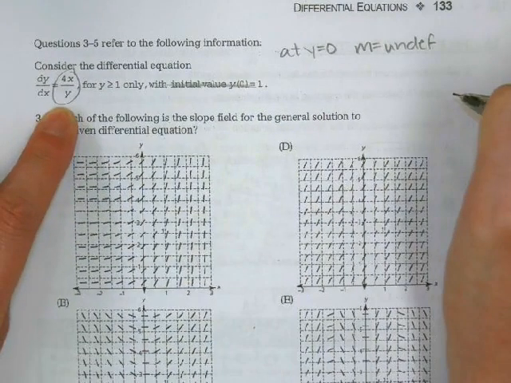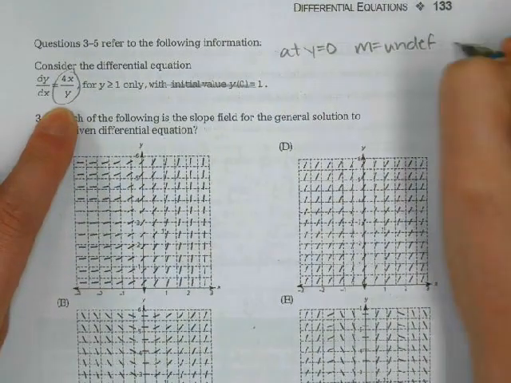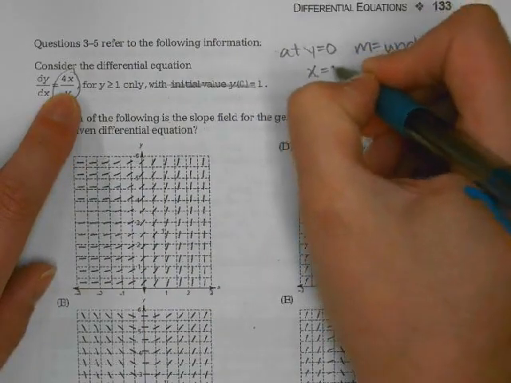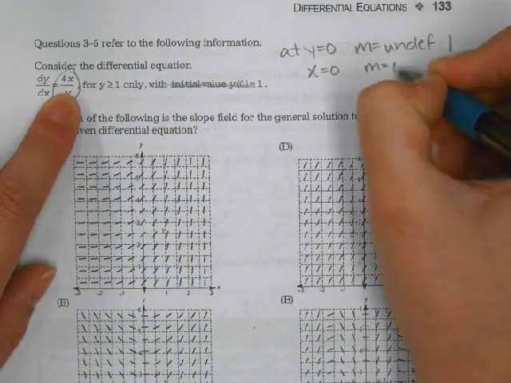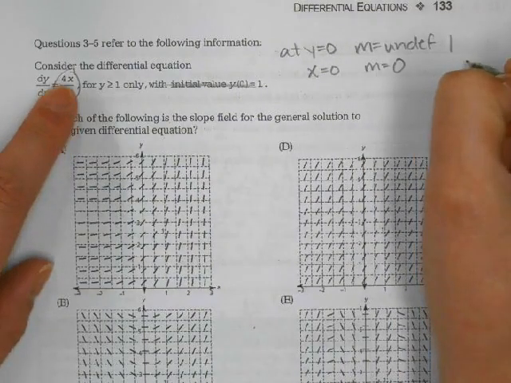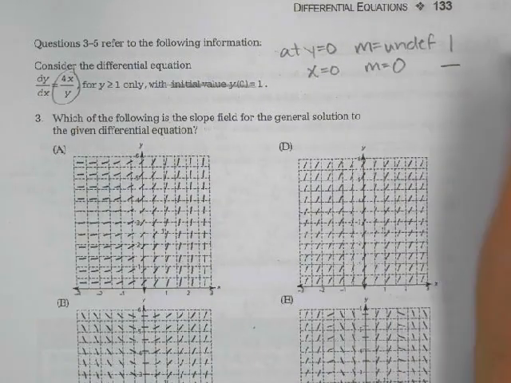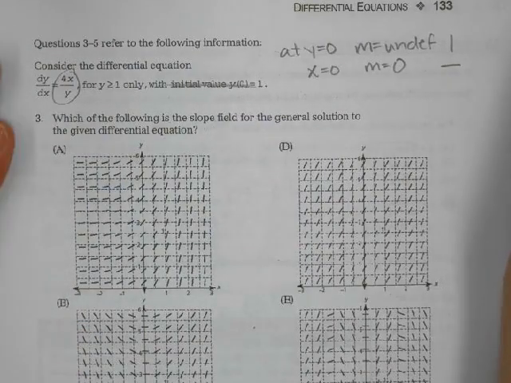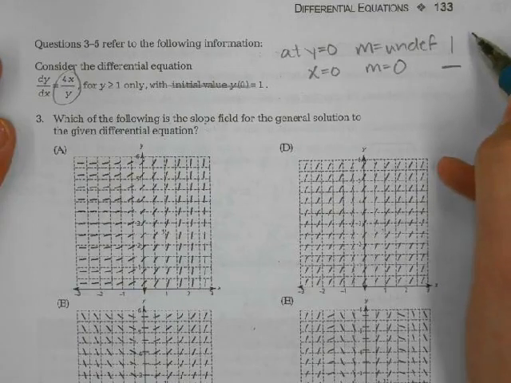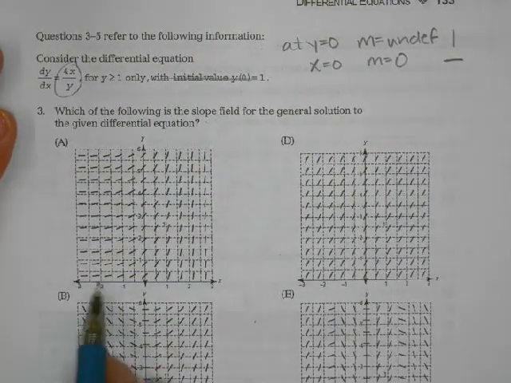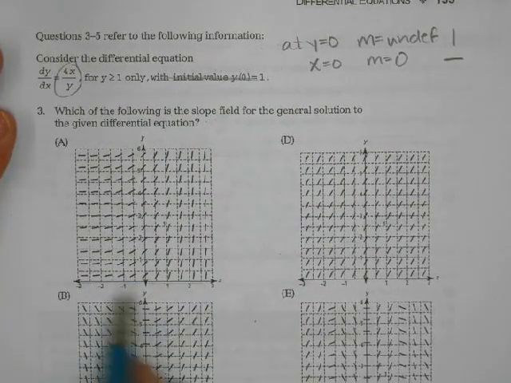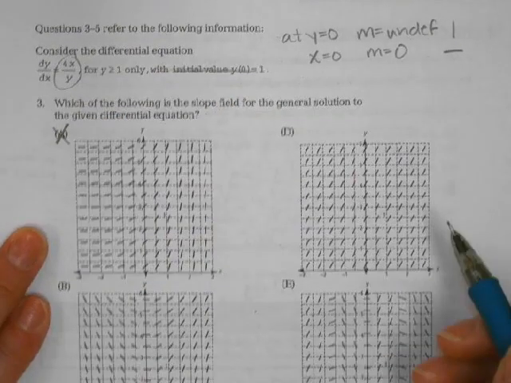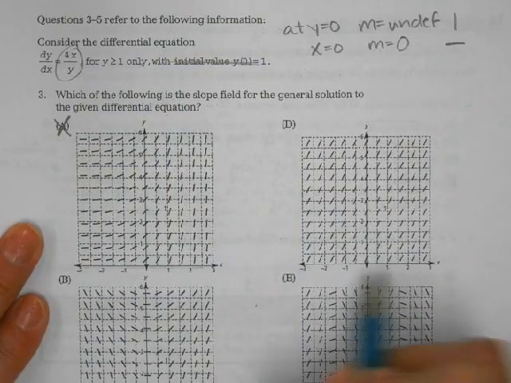So when the y value is 0, I knew that I needed to see some vertical lines there. When x equals 0, I knew that my slope was going to be 0. And so I knew that where the x value is 0, I needed to see some horizontal lines. And so that helped me narrow down a few. So where y equals 0, I need to see that it's vertical lines all the way across down here, and that's definitely not going to happen on A. On B, those vertical lines kind of could happen.